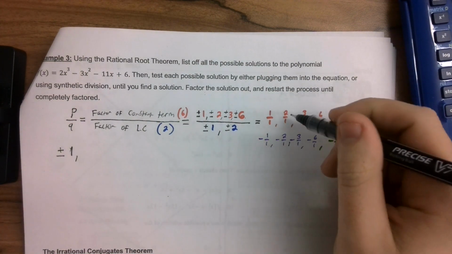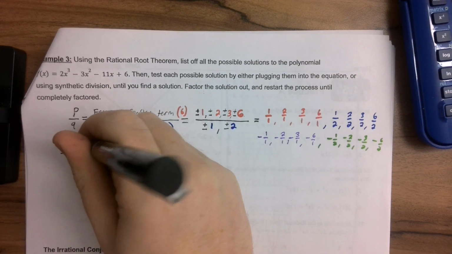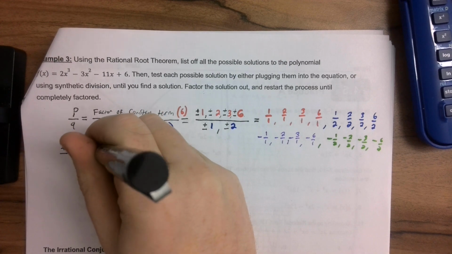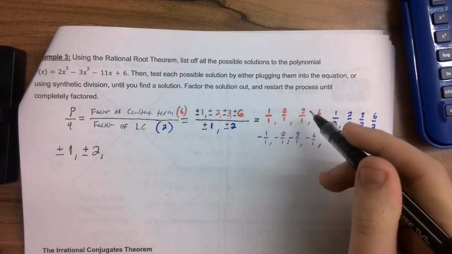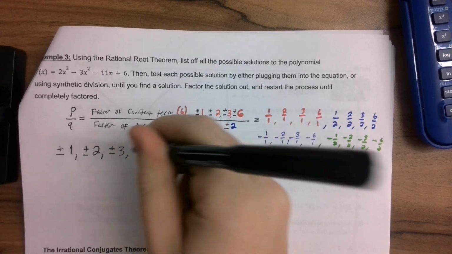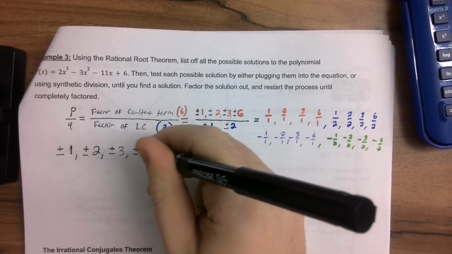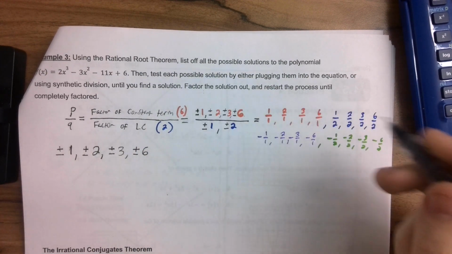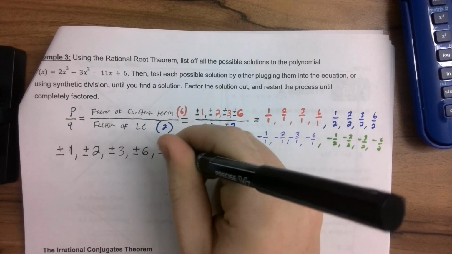So we could also do 2 over 1 and -2 over 1. Don't those simplify to just positive and -2? 3, negative 3. 6 and negative 6. 1/2 and negative 1/2 seem like they could also be solutions.